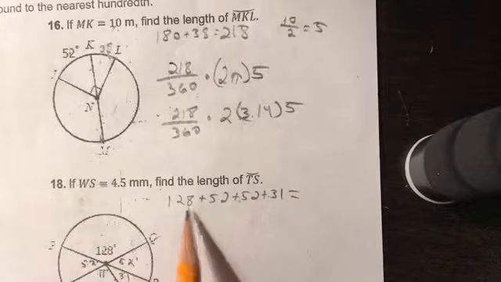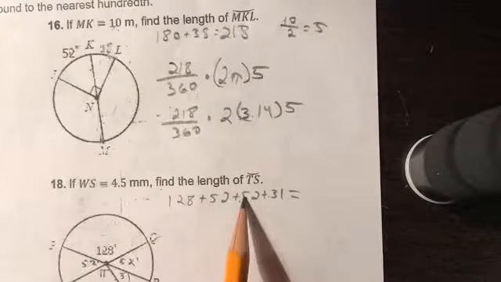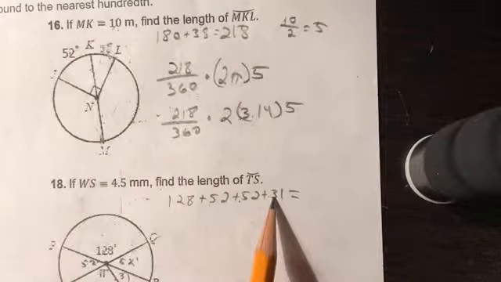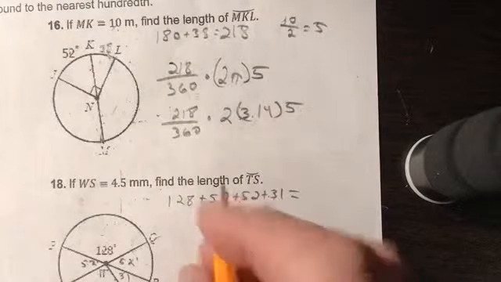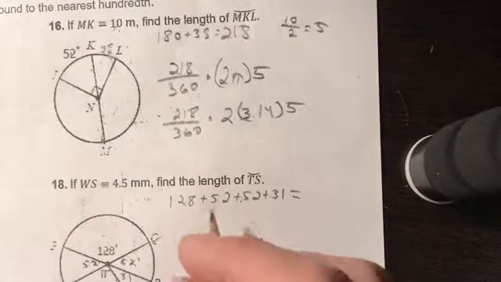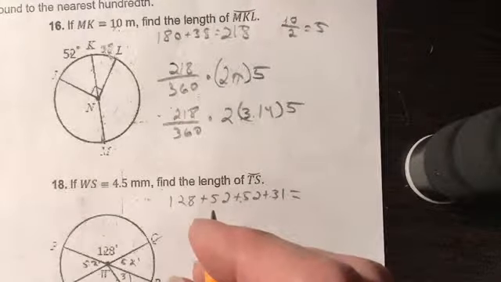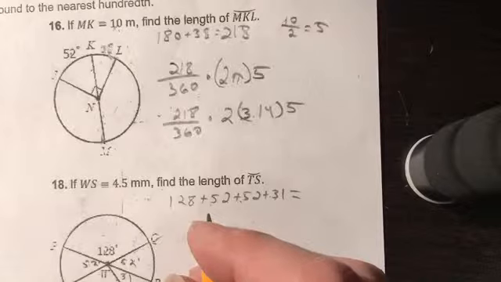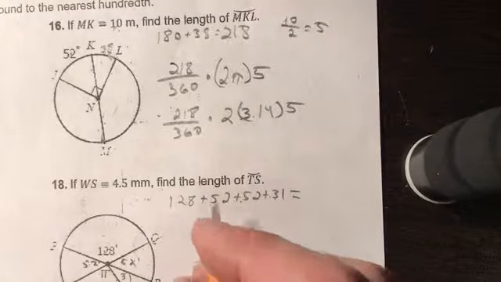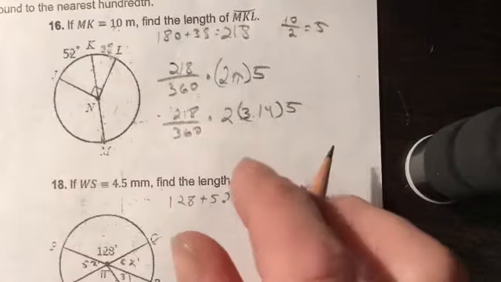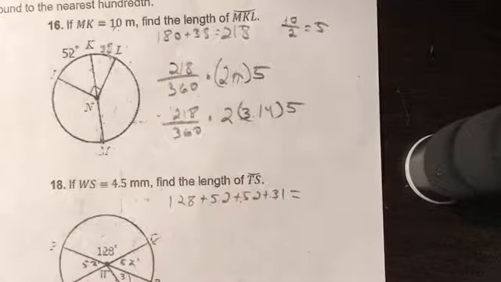So, again, 180, 232, 263. Okay, so 263 over, make sure WS is 4.5. Yeah.